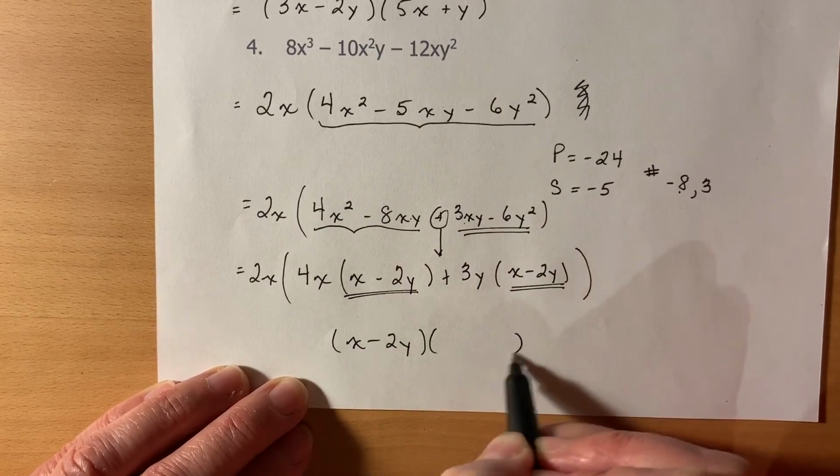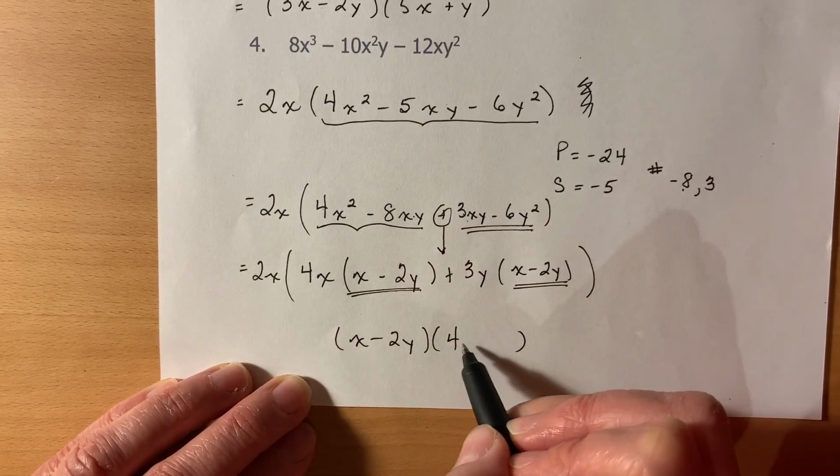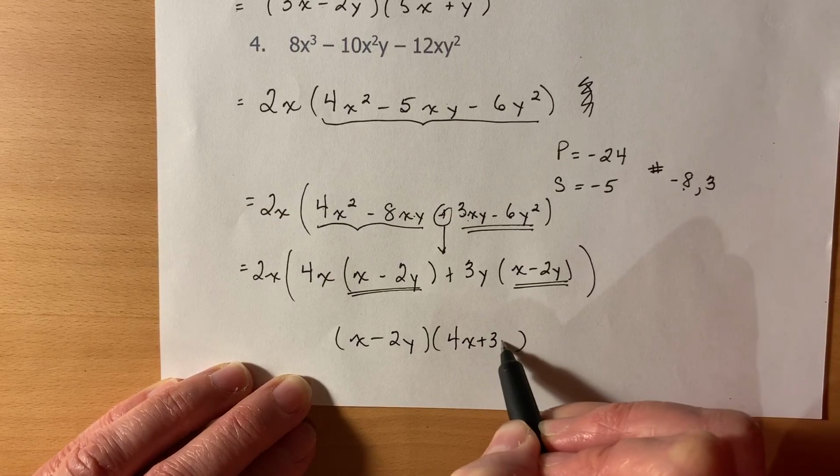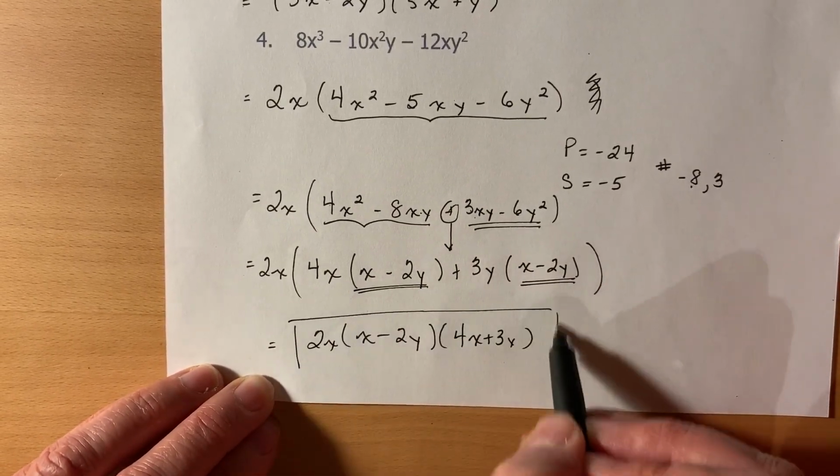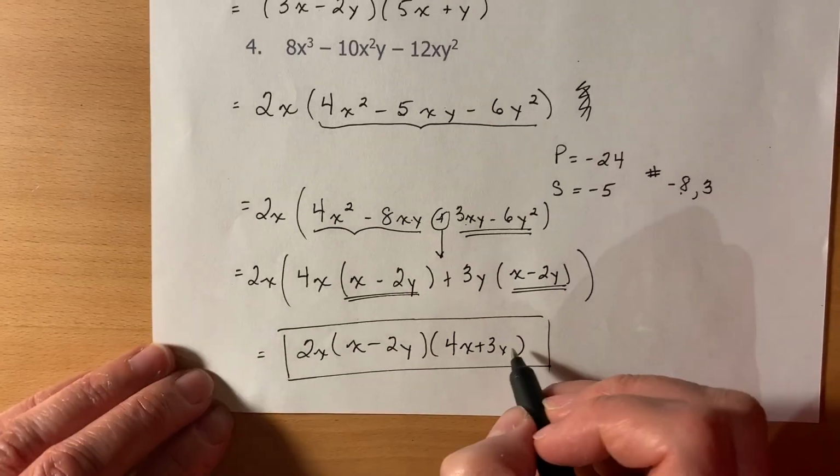What goes in the second bracket? 4x and then the 3y. And don't forget to include that 2x. Now this is fully factored. This is a y.